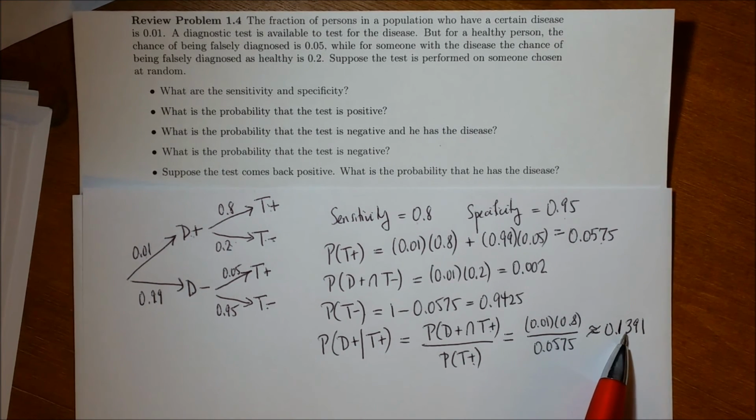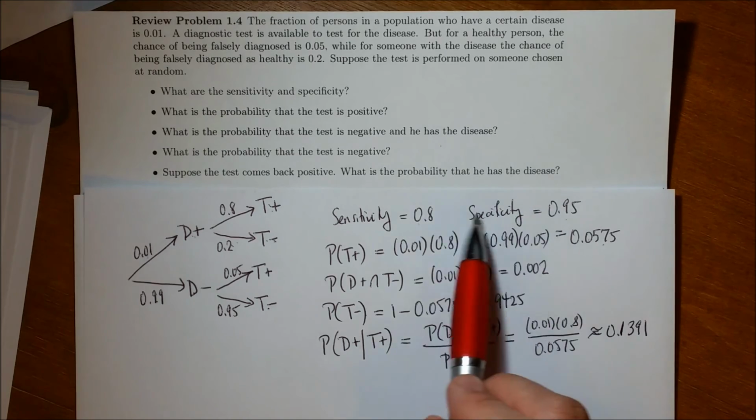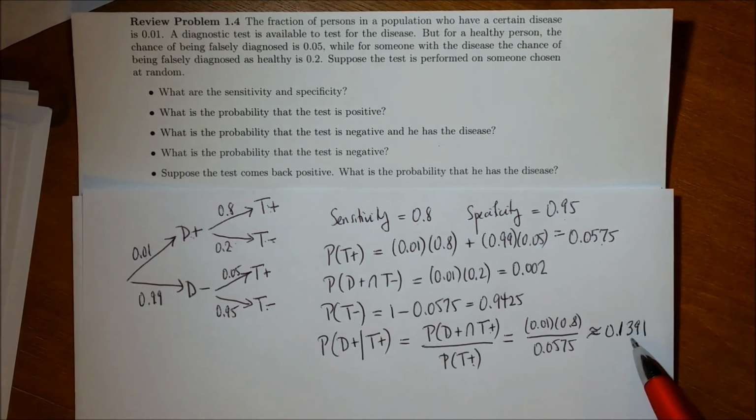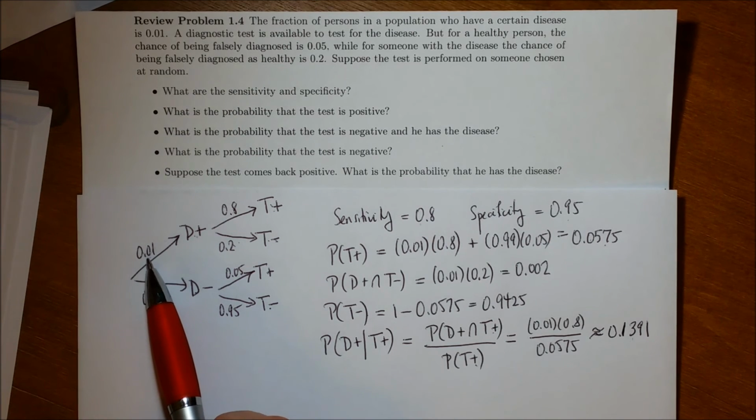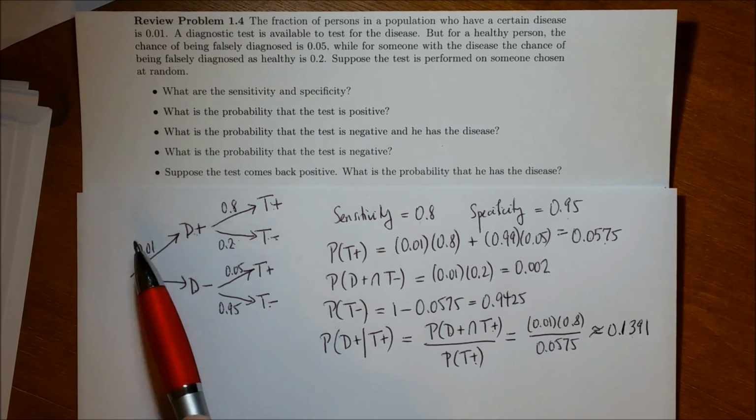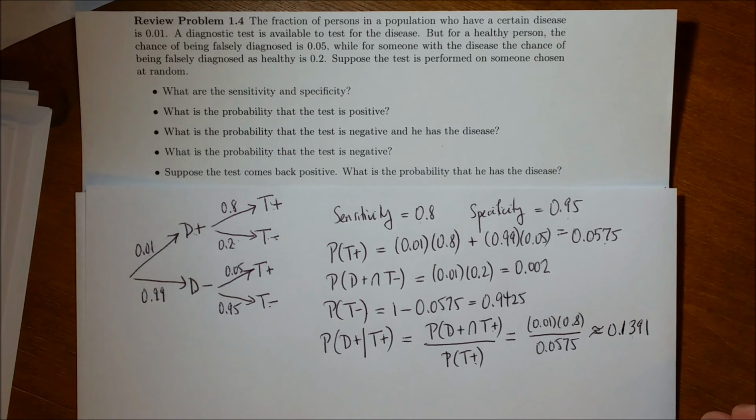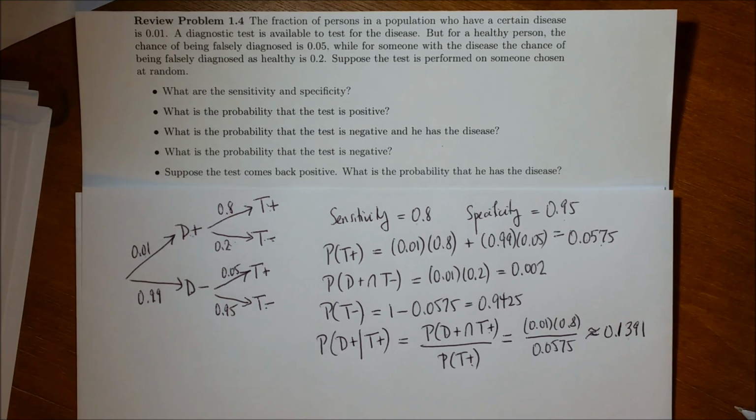So this number is not very large, even though these two numbers are decently large. And the reason that this number is not particularly large is because the prevalence in the population was only 1%. Had this number been larger, or if the doctor had some reason for thinking that the patient had the disease, then this posterior probability would have been considerably larger.